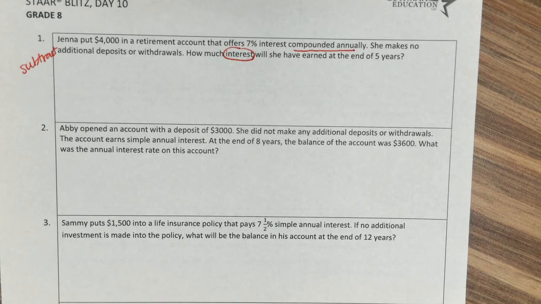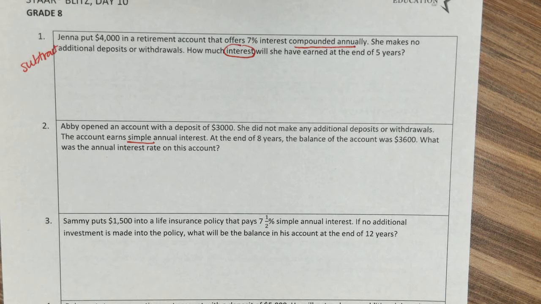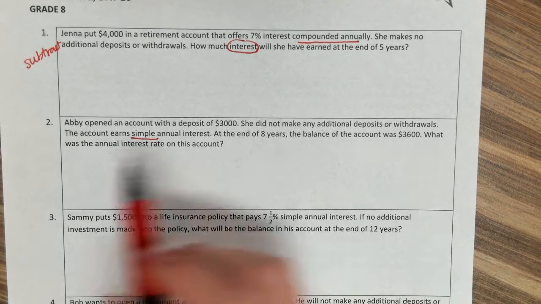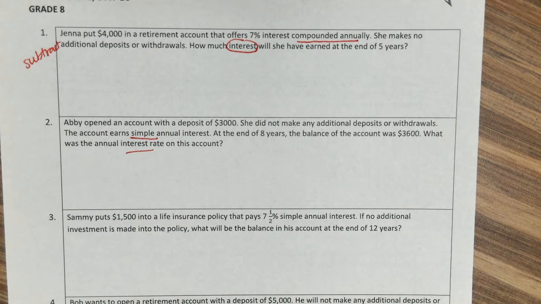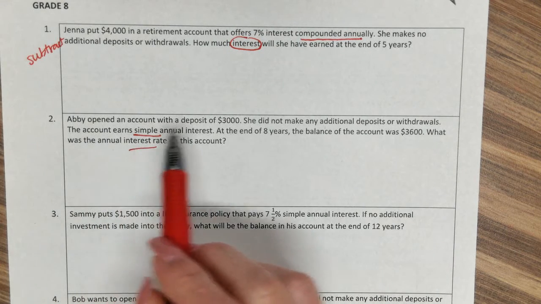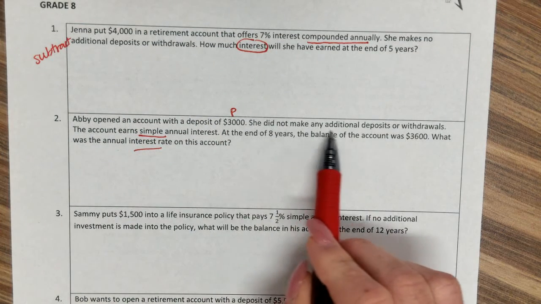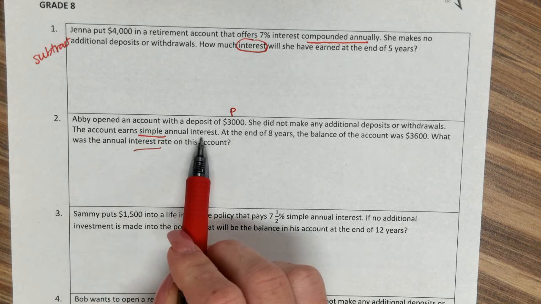Number 2 is talking about simple interest. And it wants the interest rate. I'm going to have to do this one with y'all. Let's go do number 2 together. This is one where we're going to have to set up an equation, so pay attention. Abby opened an account with $3,000. That's your P. She did not make any additional deposits or withdrawals. The account earns what kind of interest?